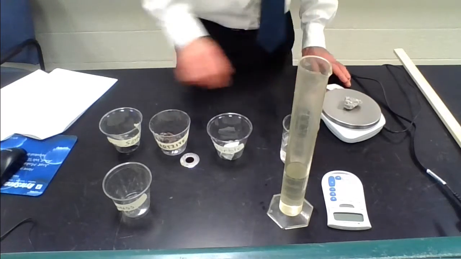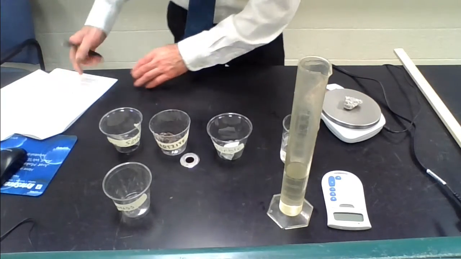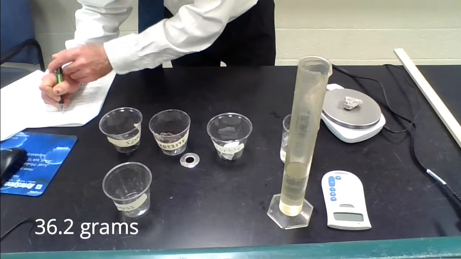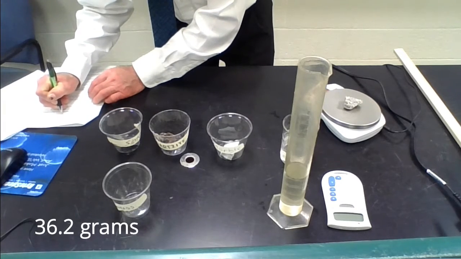I'd like to put it on the scale and give you a dimension. Your sample of gneiss reads 36.2 grams. You can write that down, 36.2 grams.